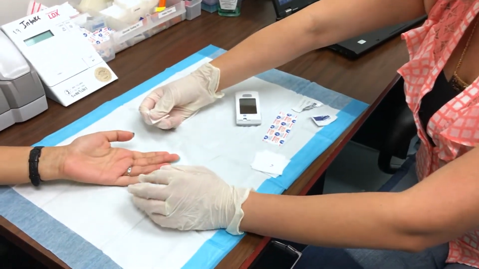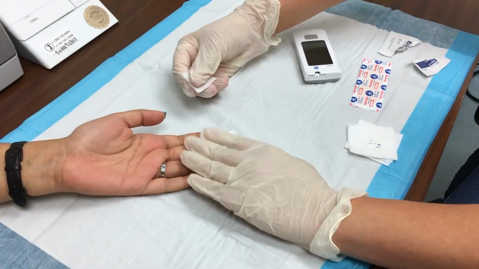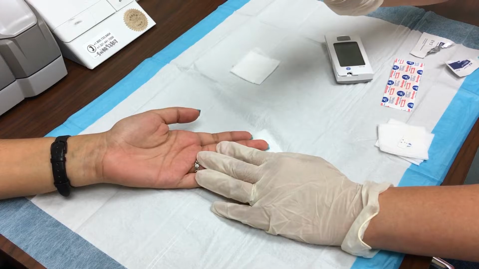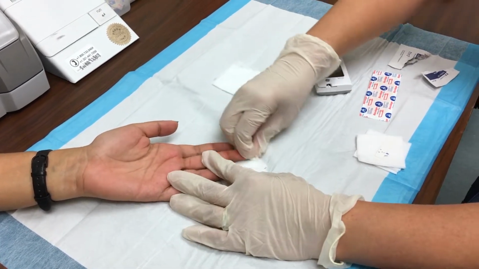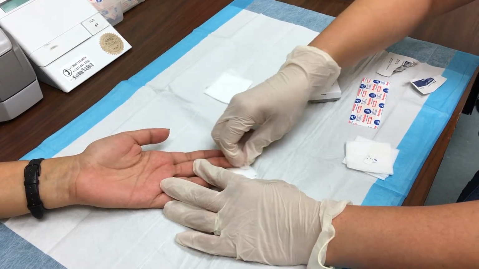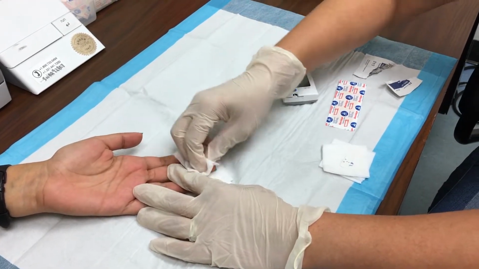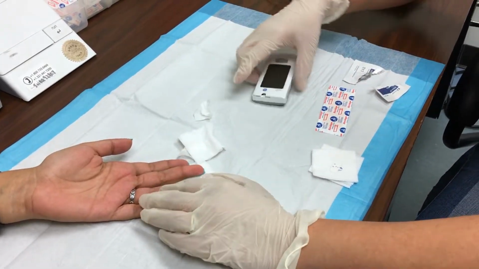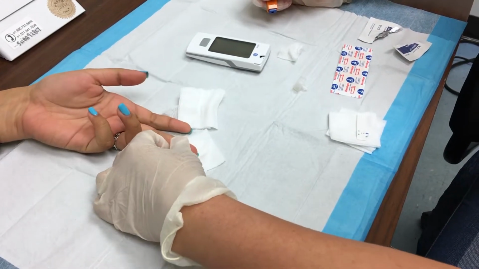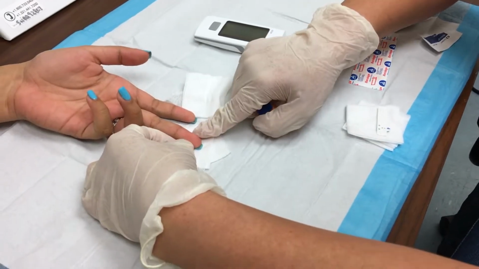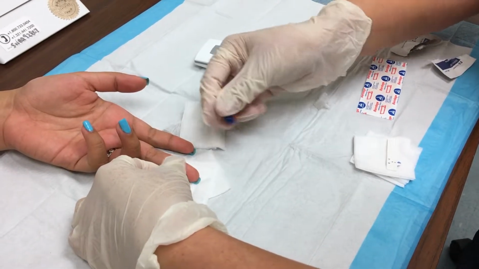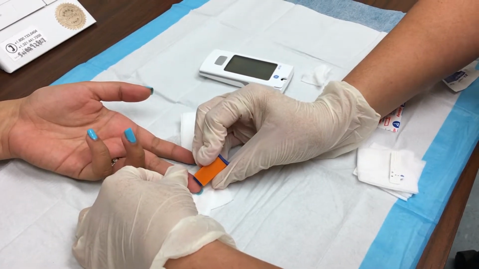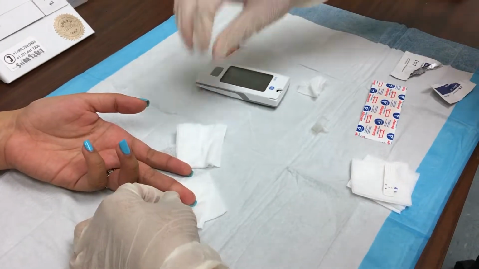So first thing I'm gonna do is, I'll do the middle finger, and I will wipe it down with the alcohol pad. Okay. And then I will clean it because it has alcohol on it. Okay, so make sure not to do it right in the middle, not on the sides where the bones are, because it's gonna hurt. So we have to do it not in the middle, but like here, right there.